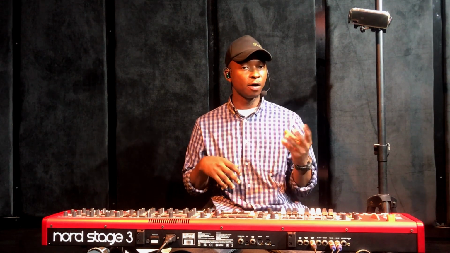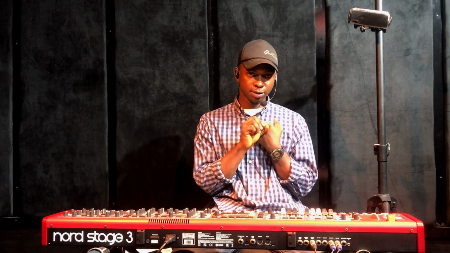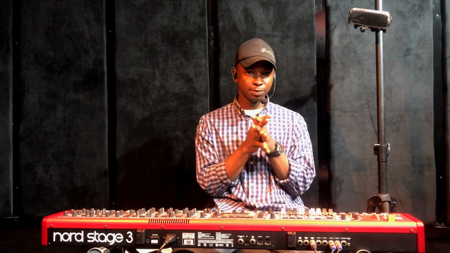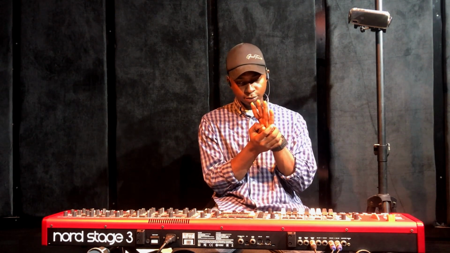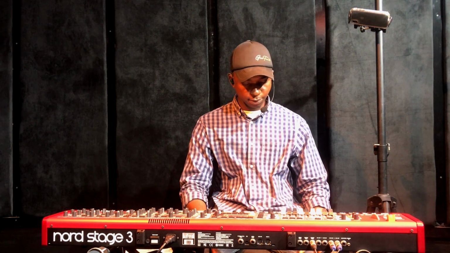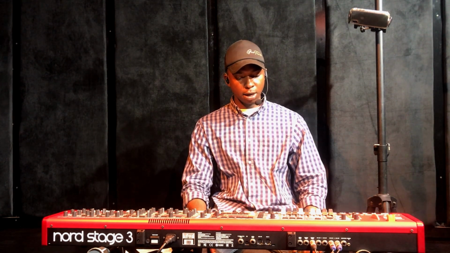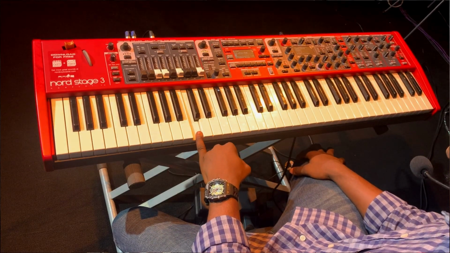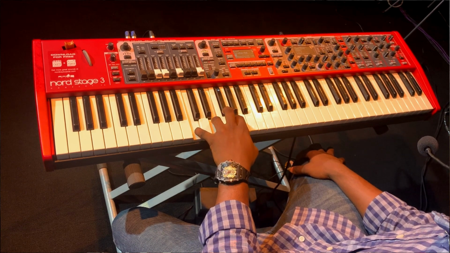Triads are made up of how many notes? 3 notes that are played together simultaneously. While a seventh chord has 4 notes. Alright. This is our 1, our 3, our 5.